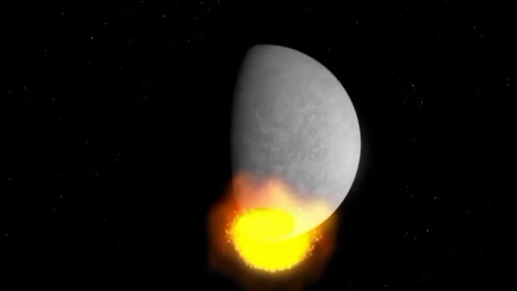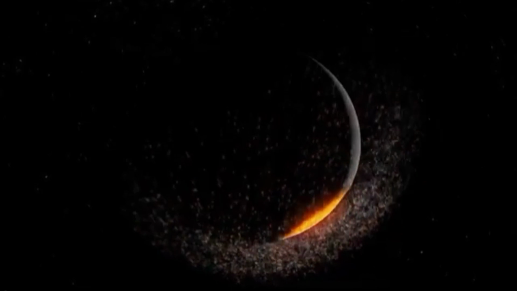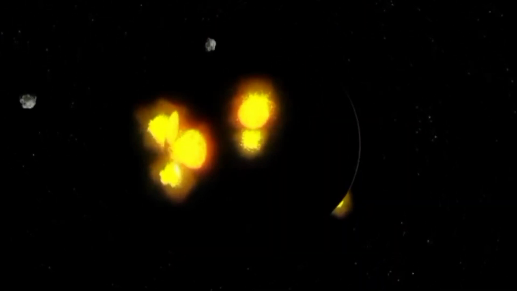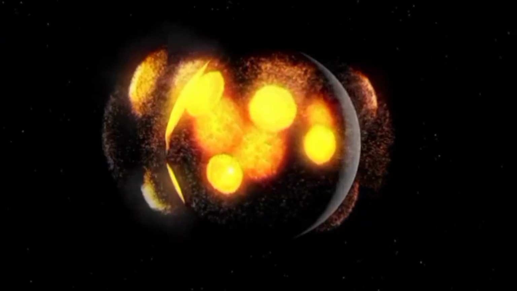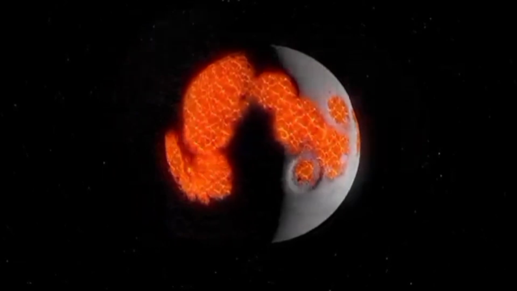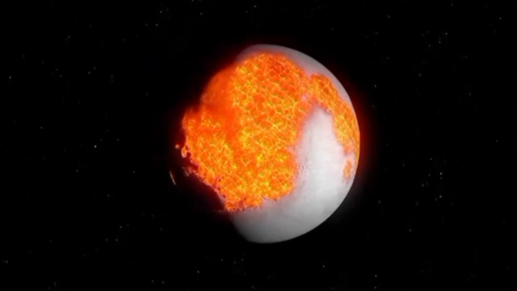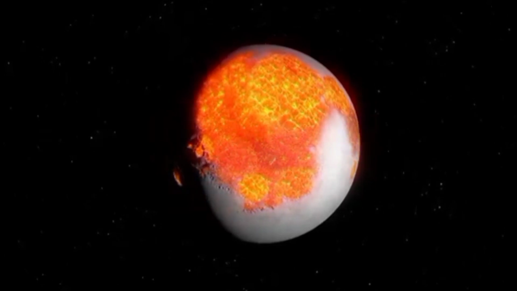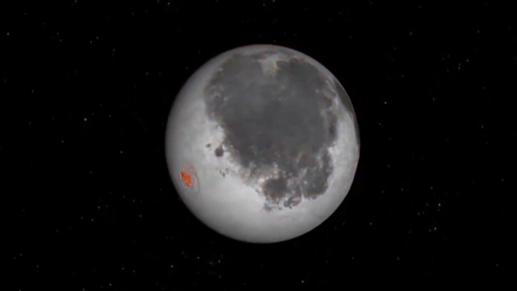The impacting objects formed huge craters on the lunar surface, later filled with lava from volcanic activity and solidified.